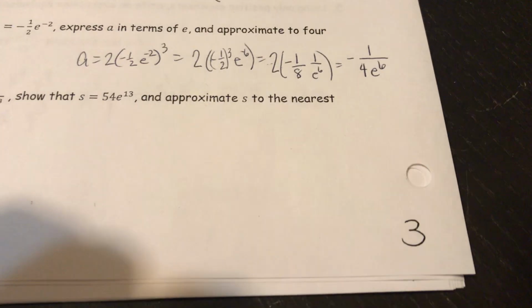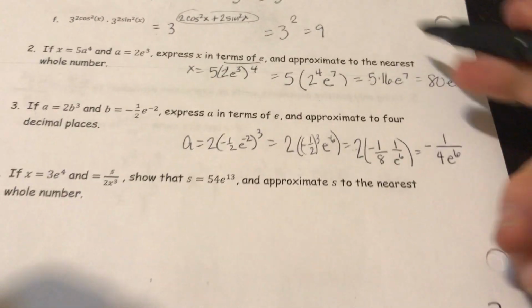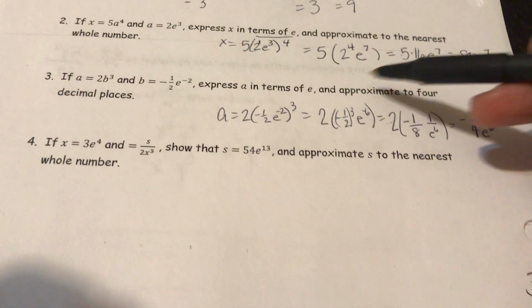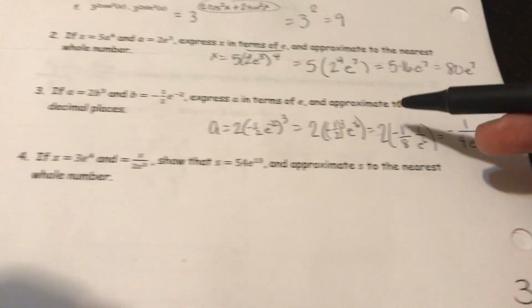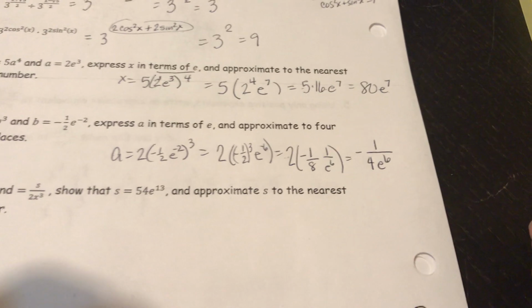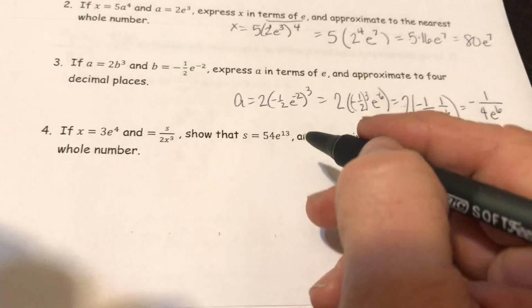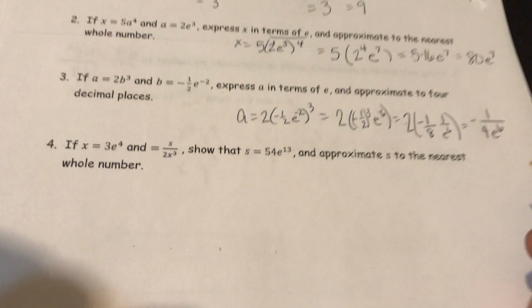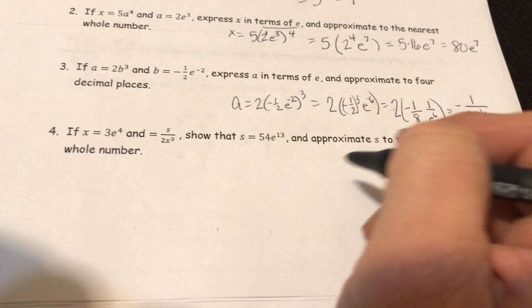Okay? And each of these where it asks you to round or express as a whole number or decimal, you can just type it into the calculator when you're done for that part. Okay? Last one. If you want to pause and try this yourself, you can, and then check it.